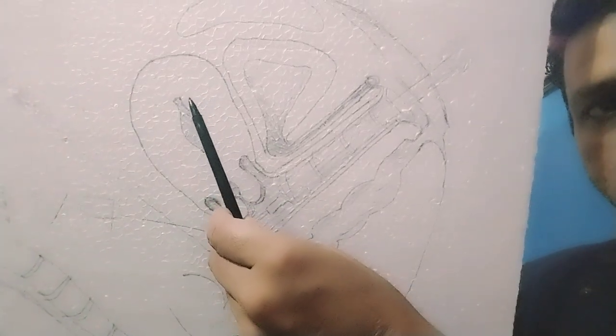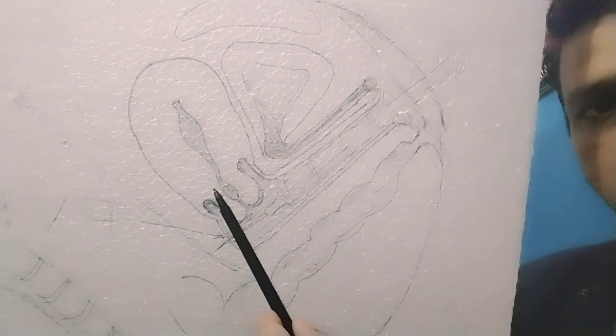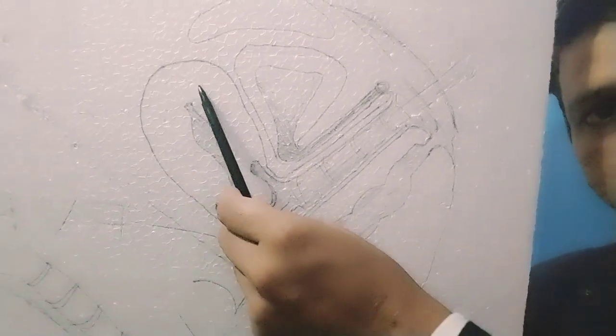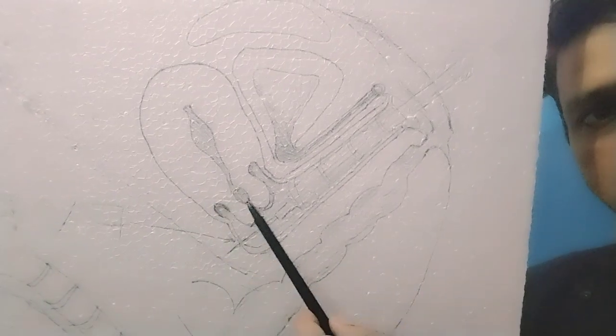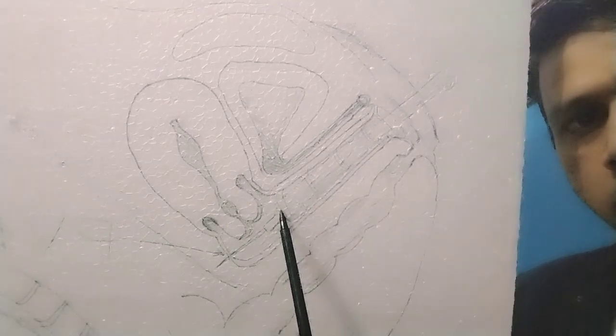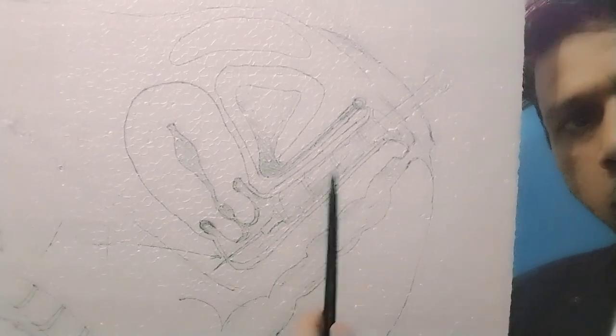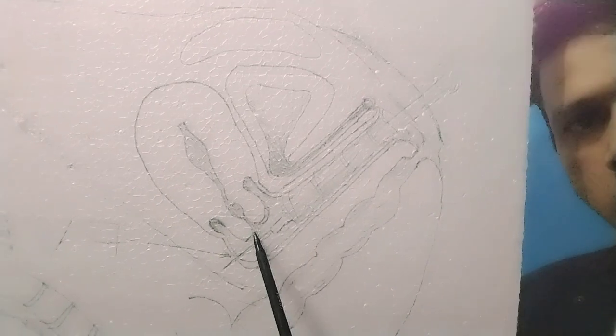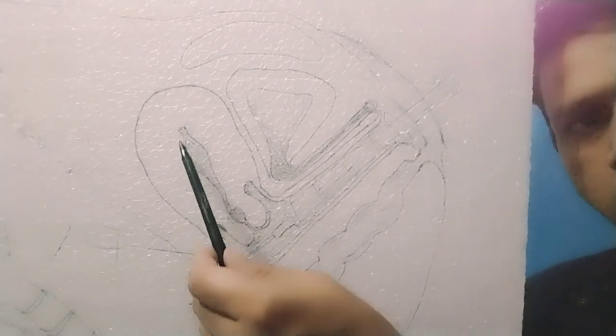This part is called the uterus, and this part is the vagina.